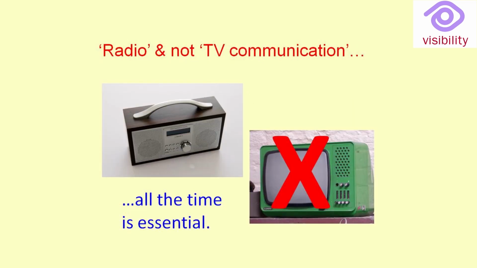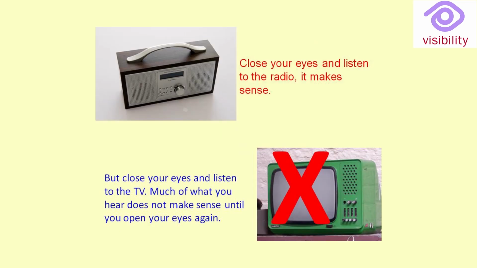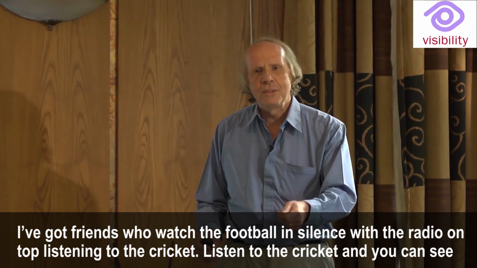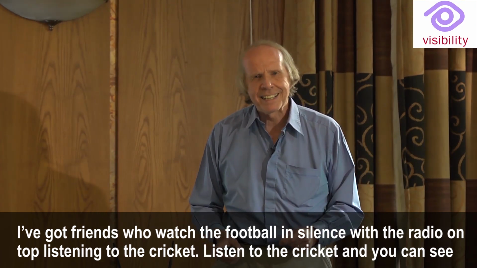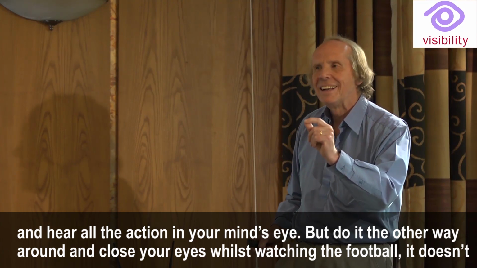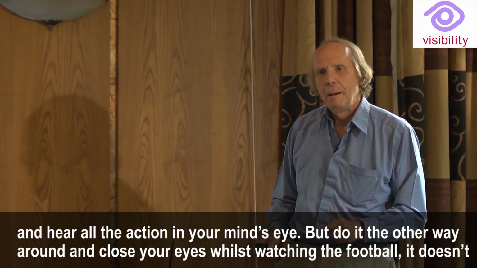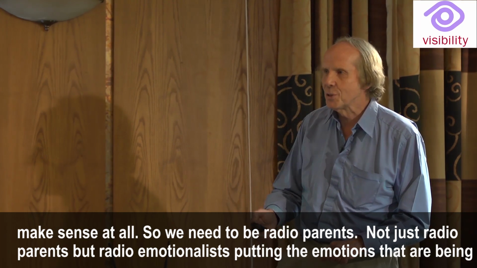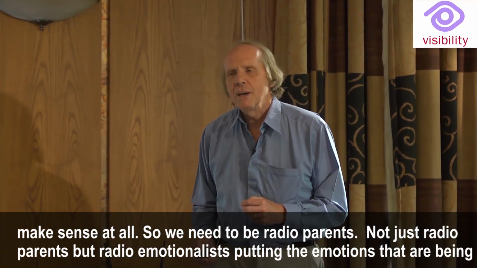Radio, and not TV communication, all the time is essential. Close your eyes and listen to the radio. It makes sense. But close your eyes and listen to the TV. Much of what you hear does not make sense until you open your eyes again. I've got friends who watch the football in silence with the radio on, listening to the cricket. Listen to the cricket and you can hear and see all the action in your mind's eye. But do it the other way around and close your eyes whilst watching the football, it doesn't make sense at all. So we need to be radio parents.